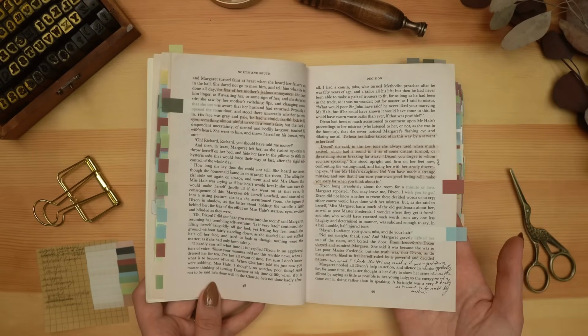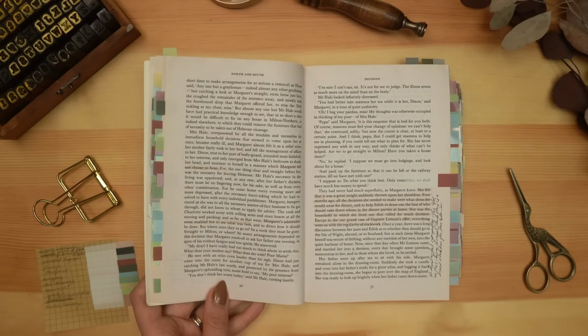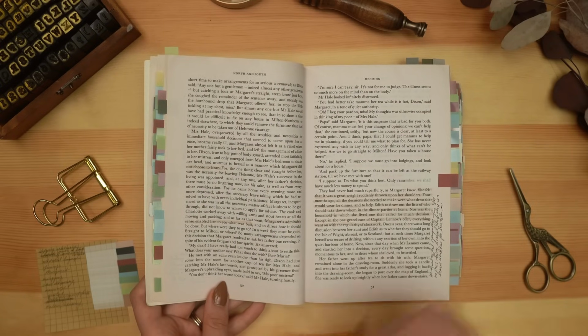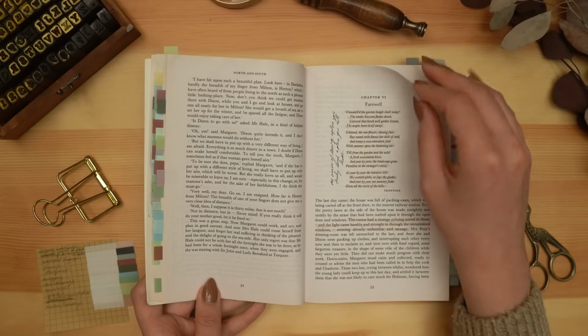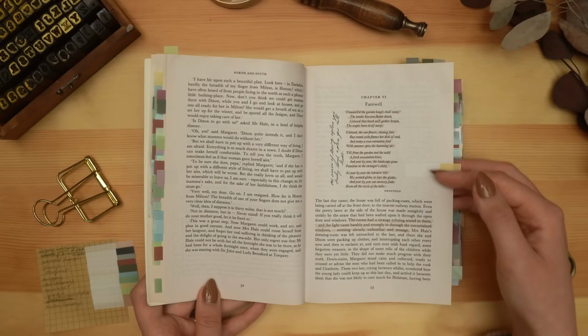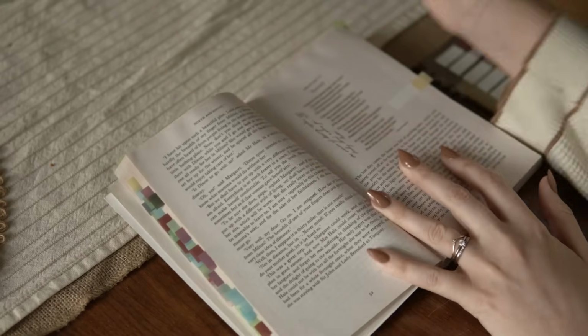More about Margaret, more of her judging people from different circumstances than her, even though she is not wealthy herself or her individual family. More Margaret here. And getting into chapter 6, really loved this Tennyson quote at the start of this chapter, so I highlighted it all and added a quote tab.